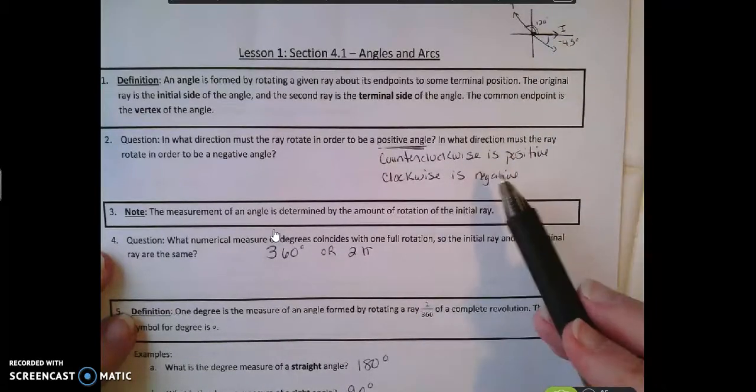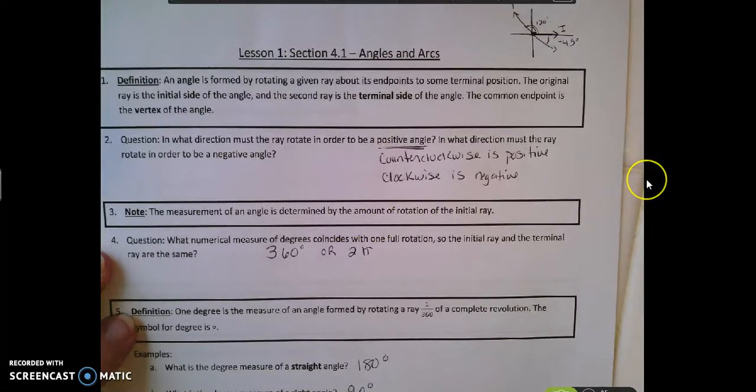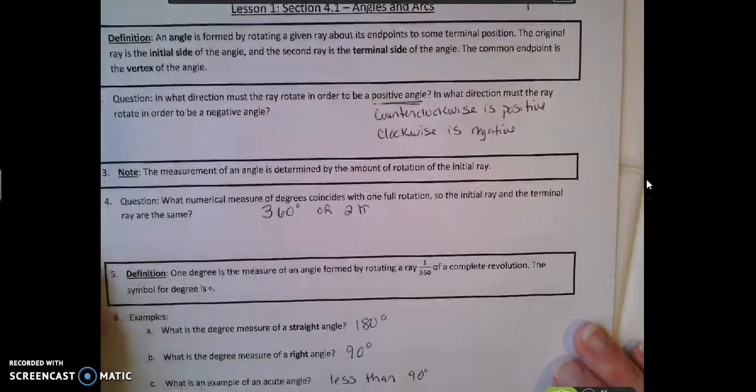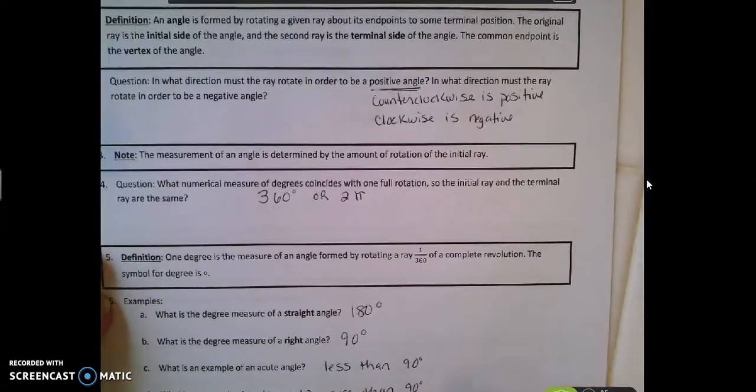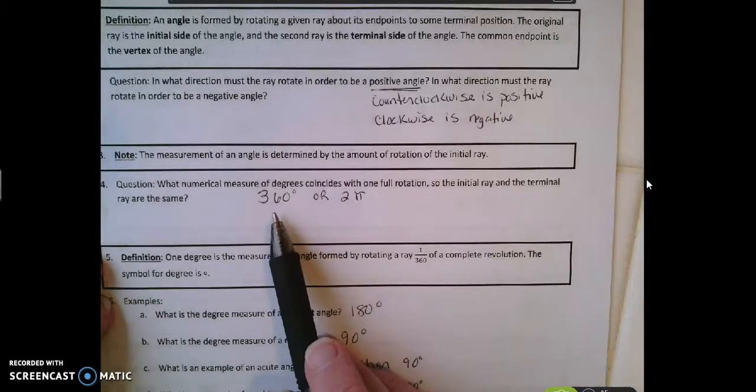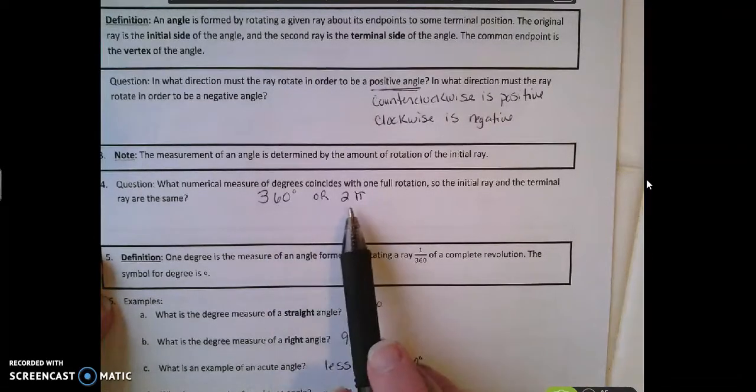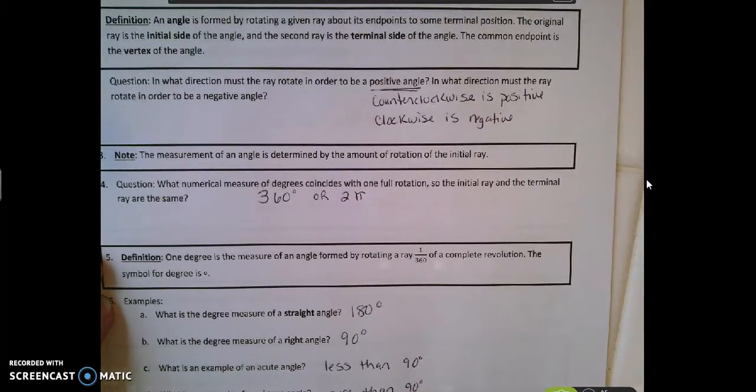So clockwise is negative and counterclockwise is always positive. One complete rotation is 360 degrees, or in radian measures 2 pi. What we're going to be focusing on is how to find those radian measures and also how to get numbers in that range of 0 to 360.